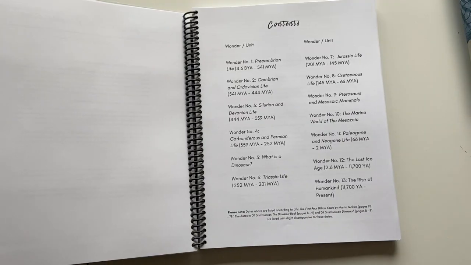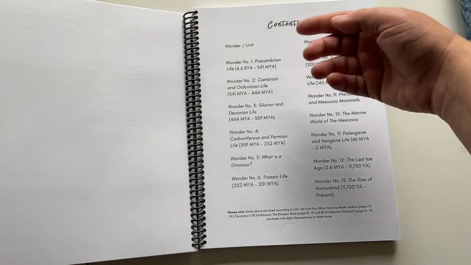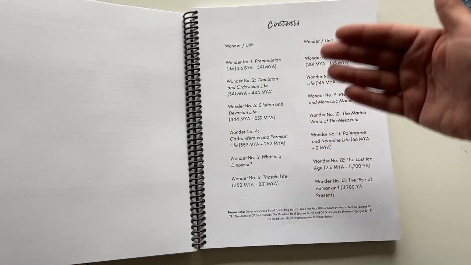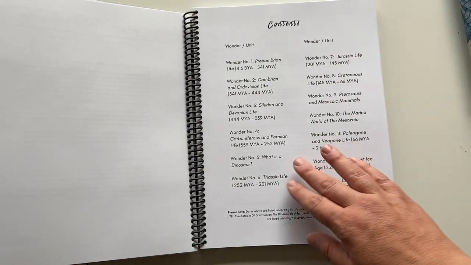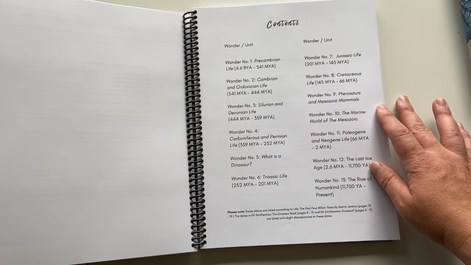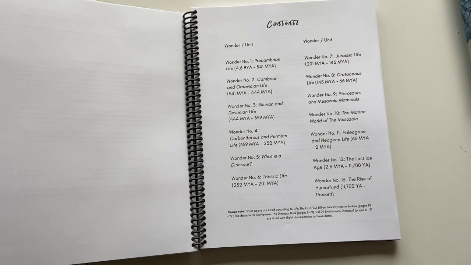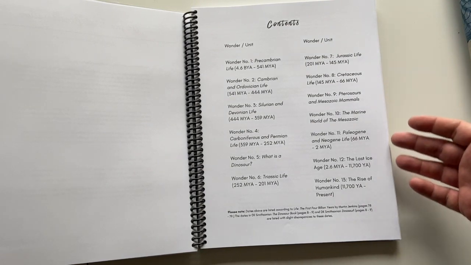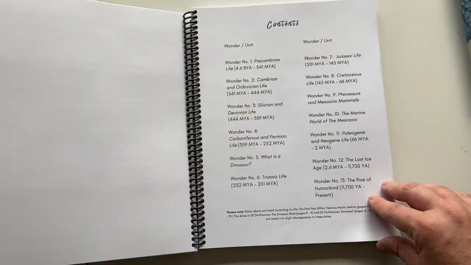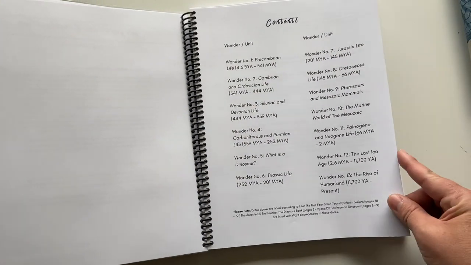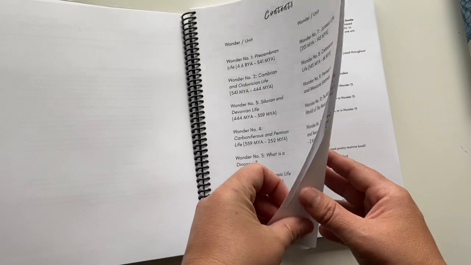So as you can see, there are 13 wonders, which is what we call our units or our lessons in Blossom and Root Science. And they move chronologically through time. So we start with the Precambrian and move our way upward through time. We spend a little bit of extra time in the Mesozoic era because dinosaurs, there's so much fun stuff to learn about. And then we move up into modern times in the very last unit. So yeah, that's the table of contents.